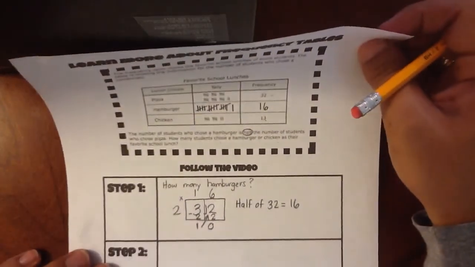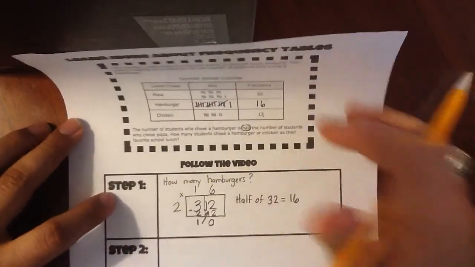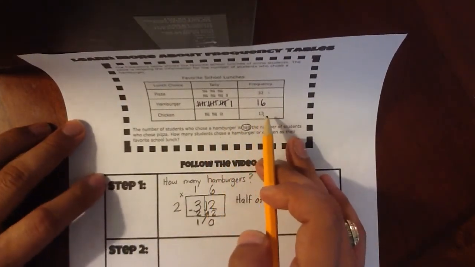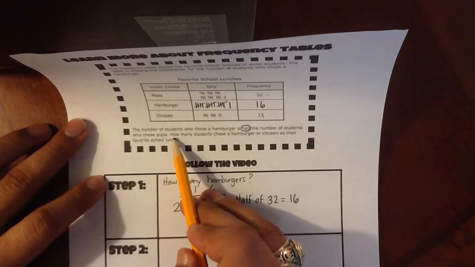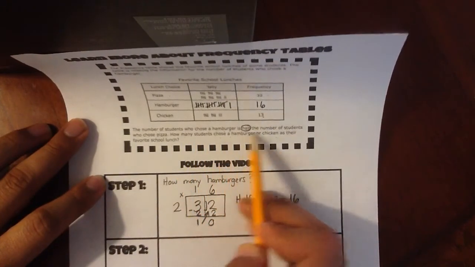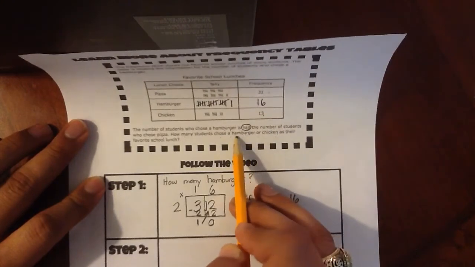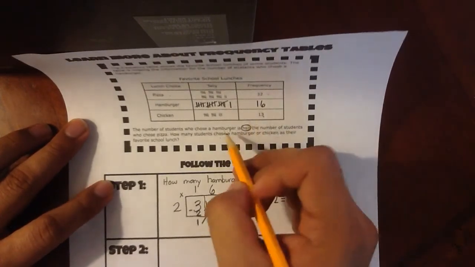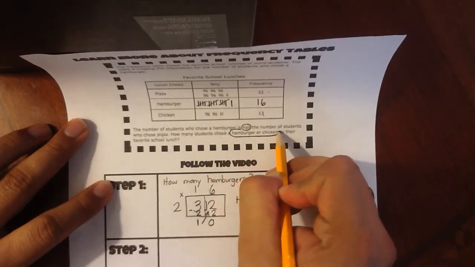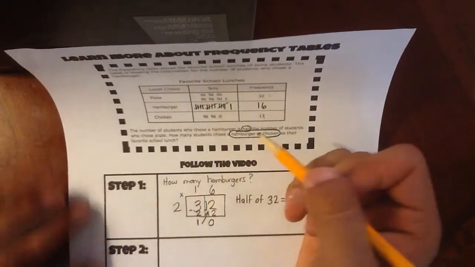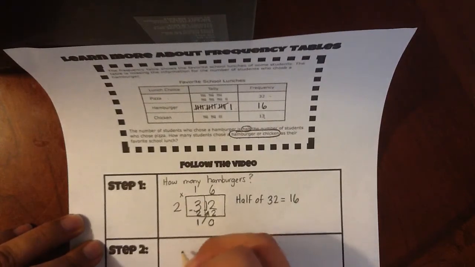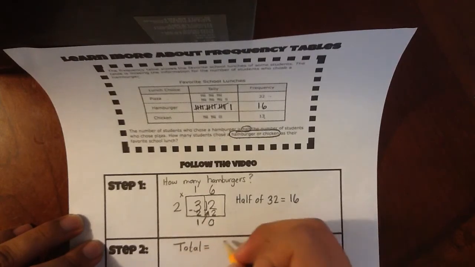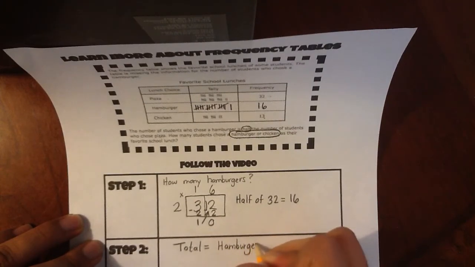Okay. Step 2 is answering that second part, the last question that's going to give us the final answer. It says, how many students chose a hamburger or chicken? So if they either got a hamburger or chicken, or they selected hamburger or chicken. So they're trying to combine these right here. Hamburger or chicken as their favorite school lunch. So I'm going to set up an equation. T for total equals hamburgers, plus chicken.